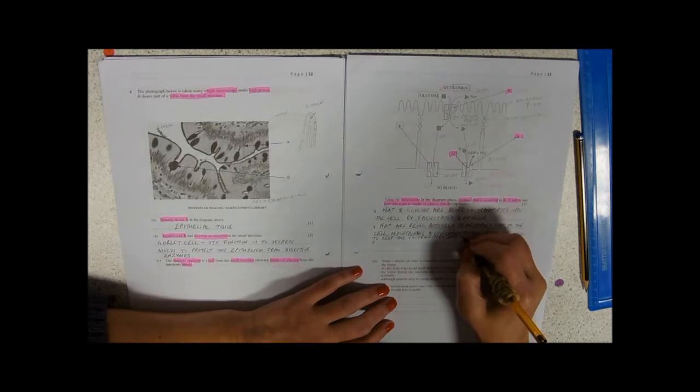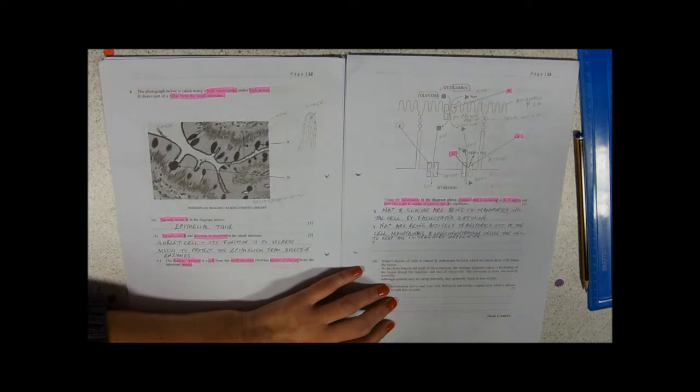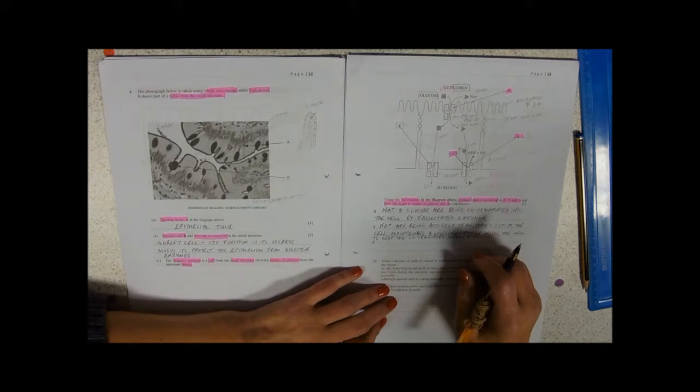And I think if I was doing this in an exam I would potentially use a bit of extra paper, but I'm not, so there we go.